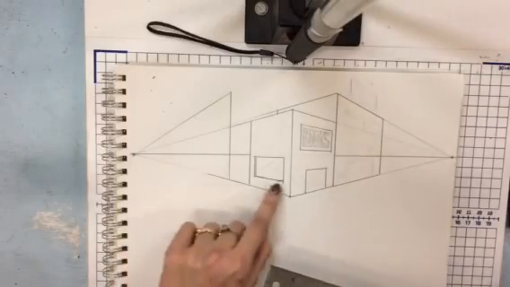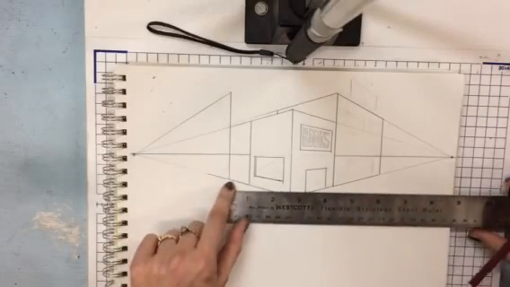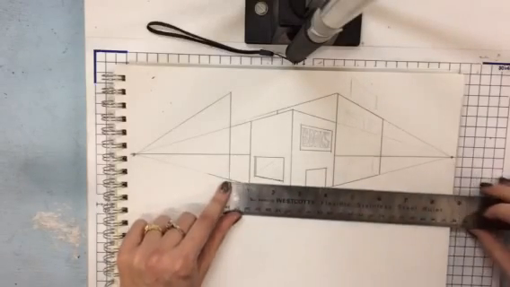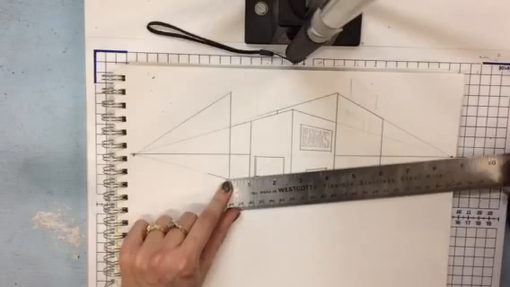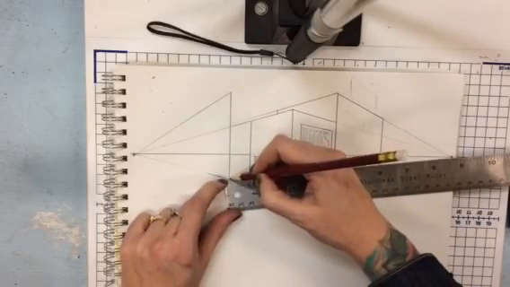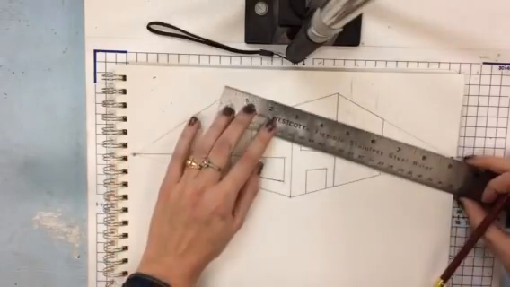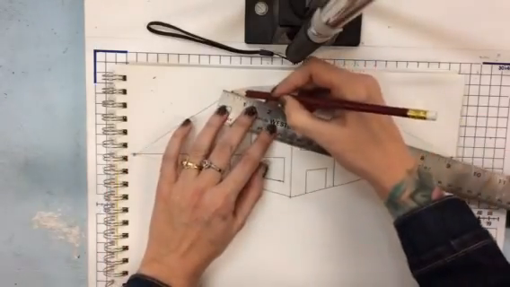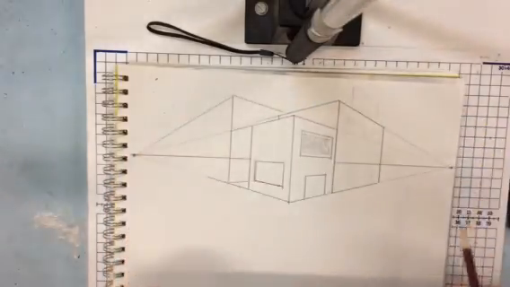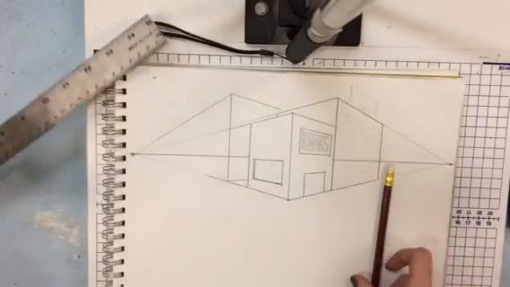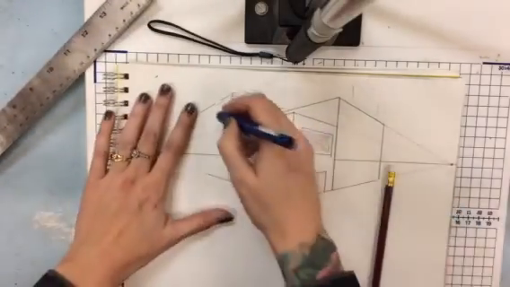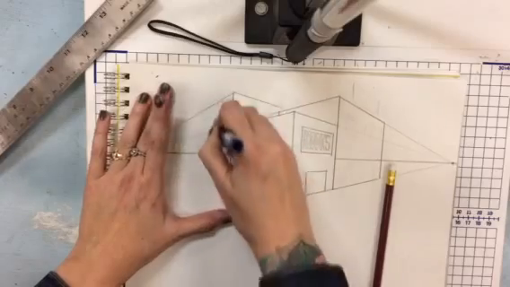And just like on this side, we actually do want to put a little bit of this part in, but we don't have to go through the building. So just the little edge of the alleyway, like that, okay? And then the top part, the roof. Okay, so let's go ahead and clean up some of these extra lines because it's getting confusing.